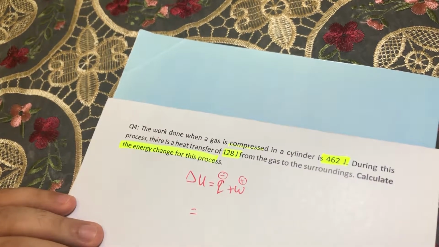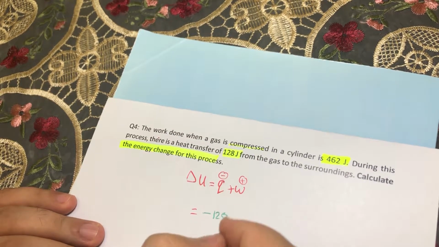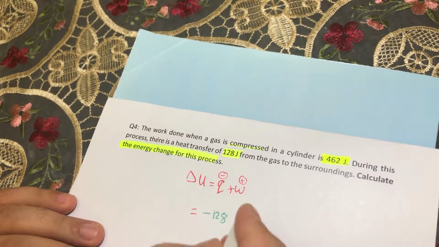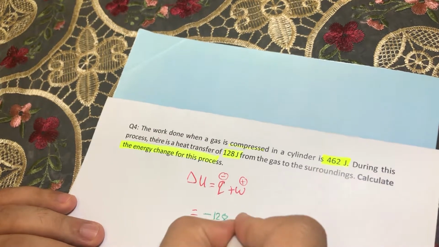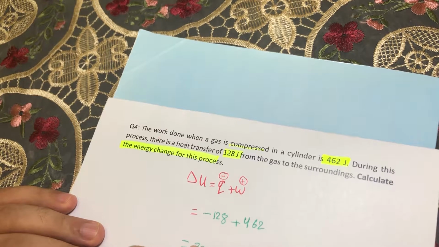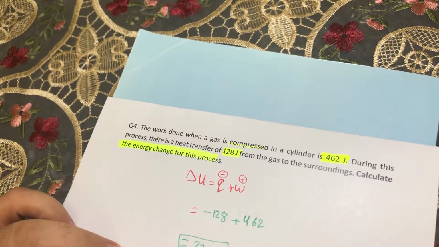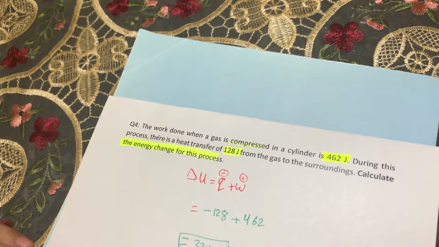We will substitute: minus 128 joules plus the work 462, and the final answer is 334 joules. As a result, the energy of the gas increases by 334 joules. That's it for this video.